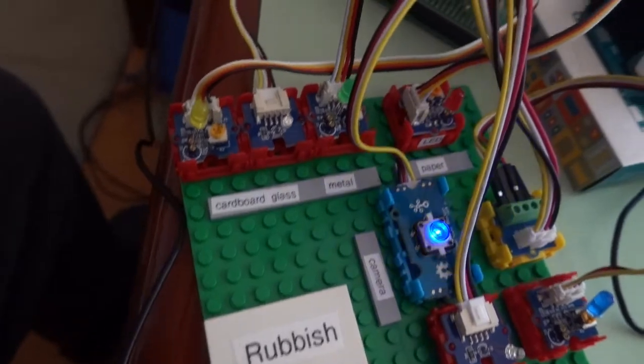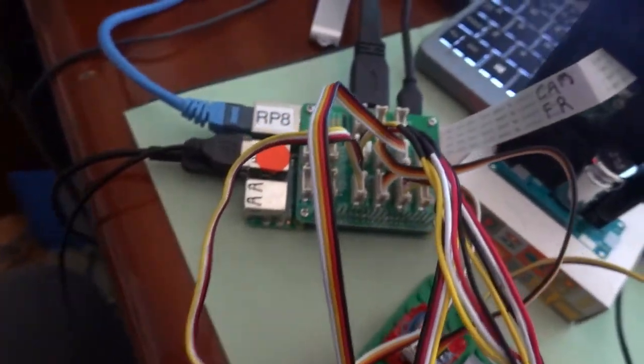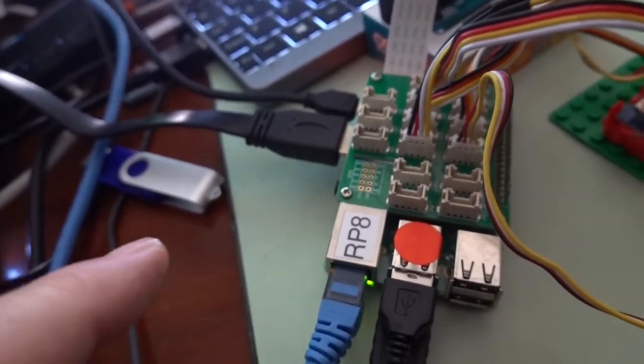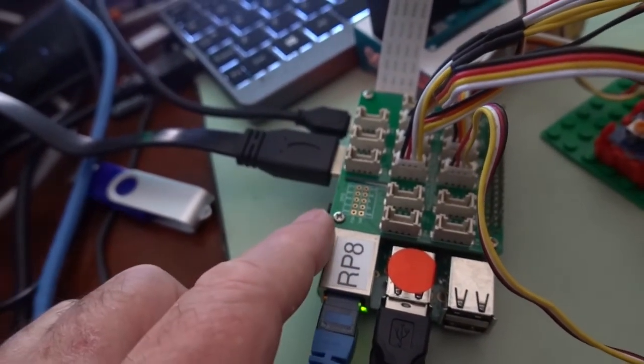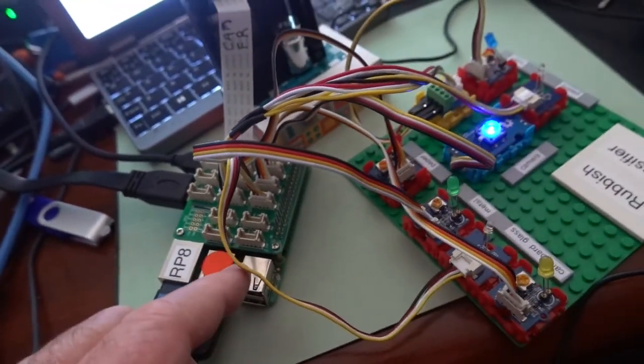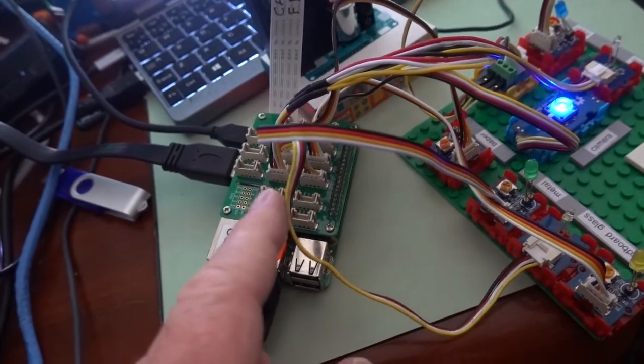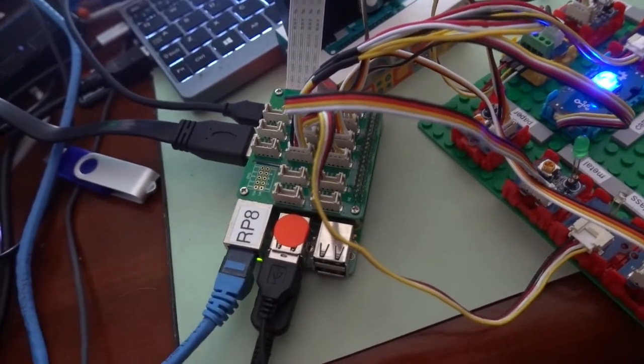And just behind the scenes, we've got the brains, which is a Raspberry Pi 3, and on top there's a hat, which is a Grove hat. So all of those LEDs and the push button are all connected by Grove cables to the Grove hat.